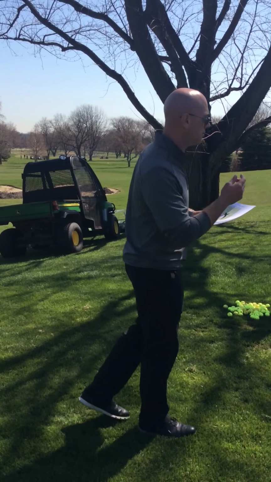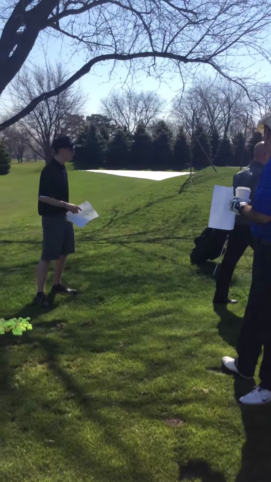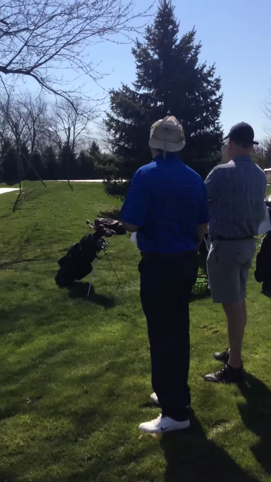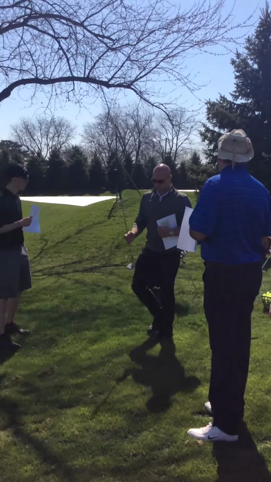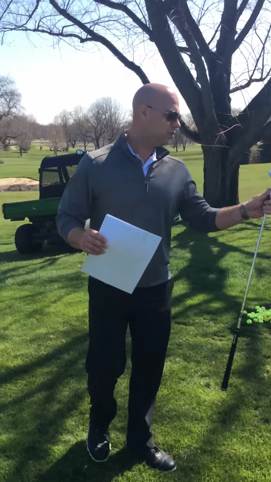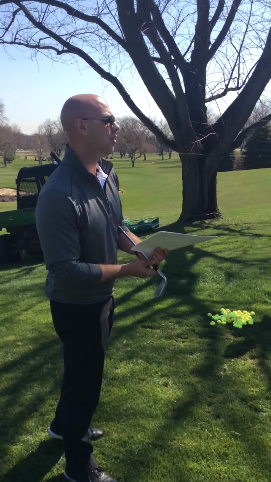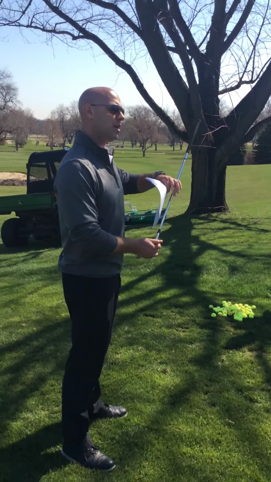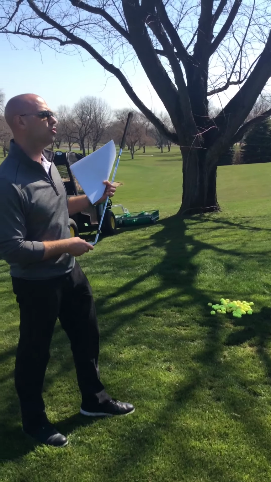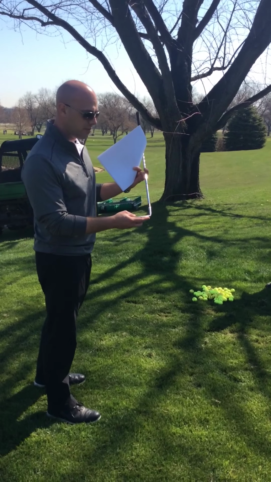Centerness of contact. What does that mean? Self-explanatory. I don't know if you ever pay attention to the club face itself when you're playing a round of golf, or practicing hitting golf balls at the driving range. Anybody look at their club, to see where the golf ball makes contact on the club face?